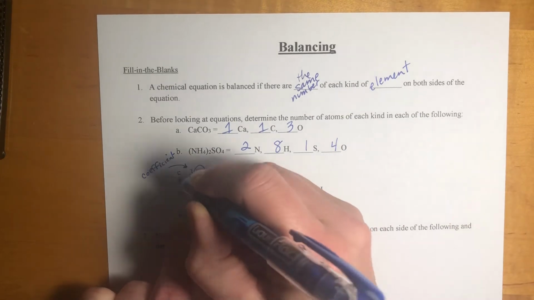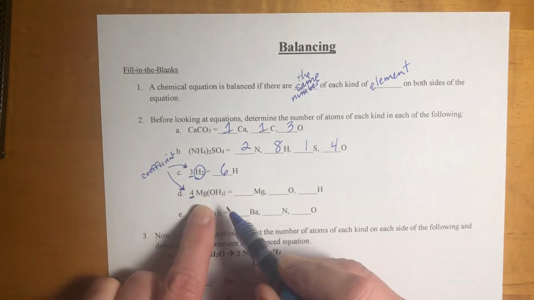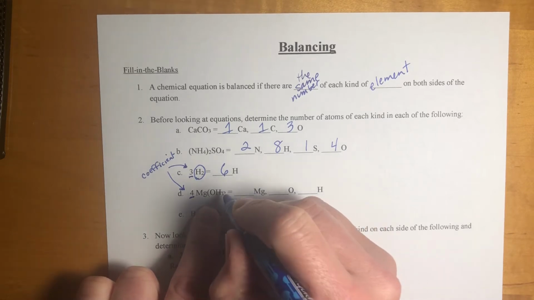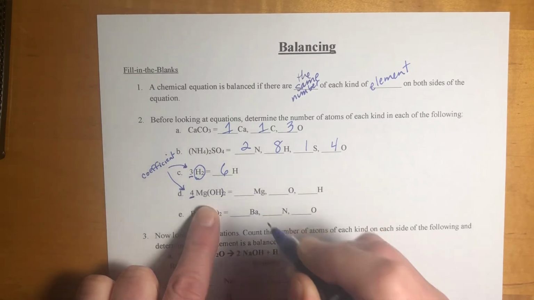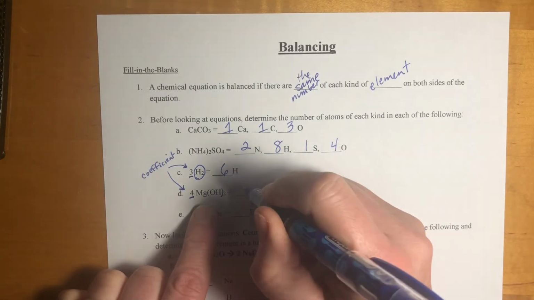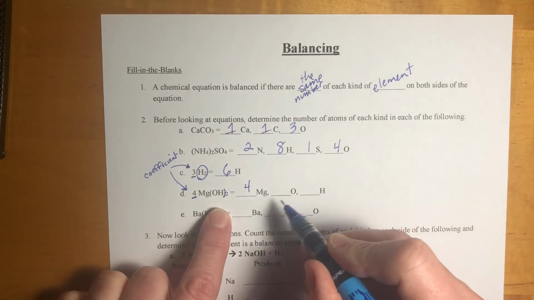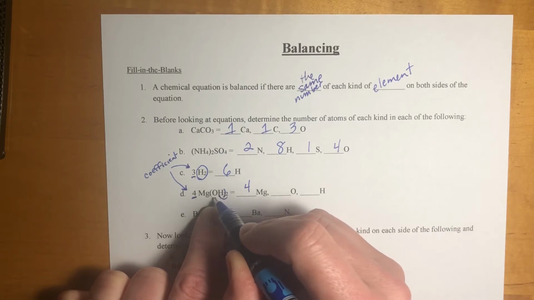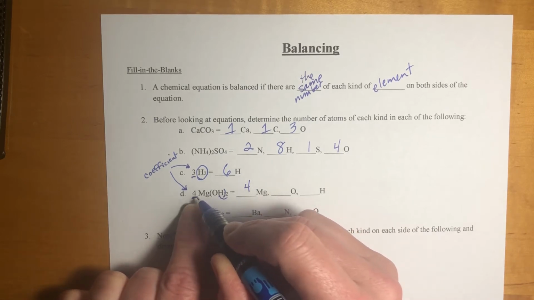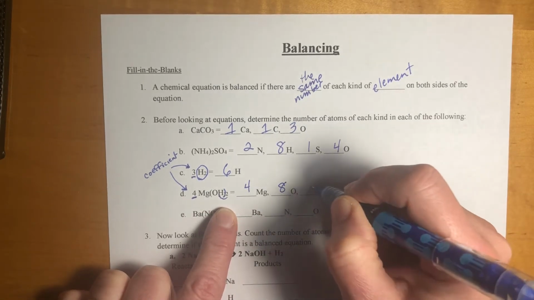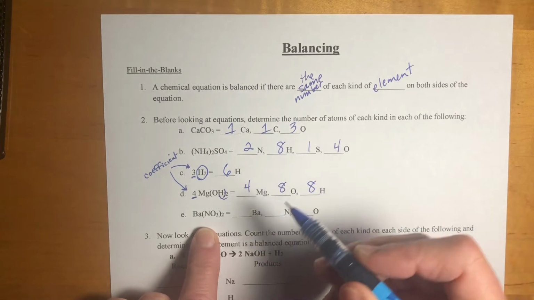Here's another coefficient, 4 in front of here, meaning there's 4 magnesium hydroxides here. That parentheses needs to be bigger. So the magnesiums, there's 4 magnesiums. The oxygens, there's 2 in 1 magnesium hydroxide, but because there's 4 magnesium hydroxides, there's 8. And same with the hydrogen, there's 8 hydrogens.